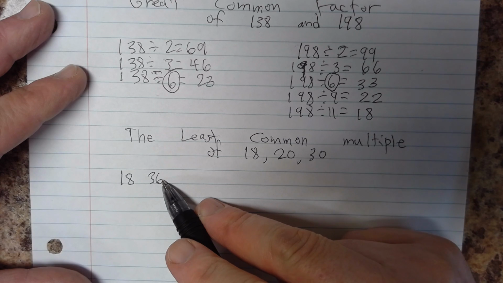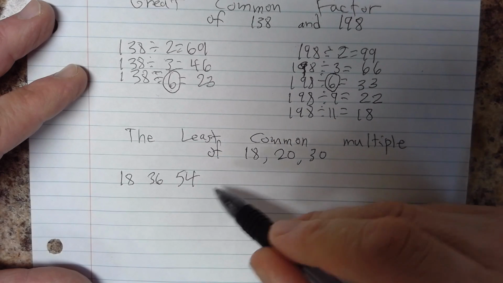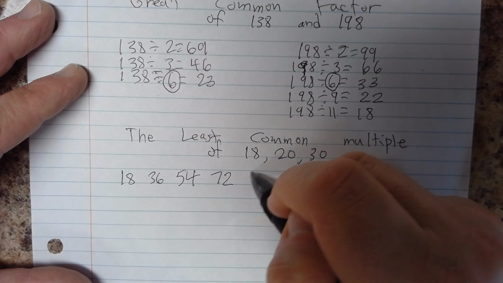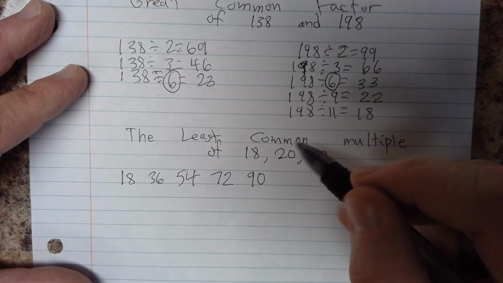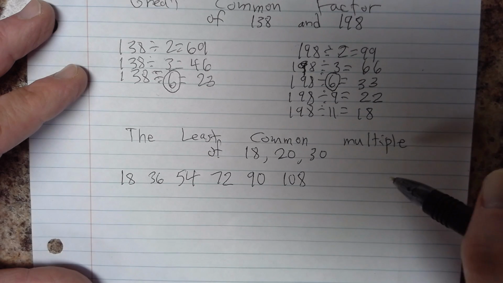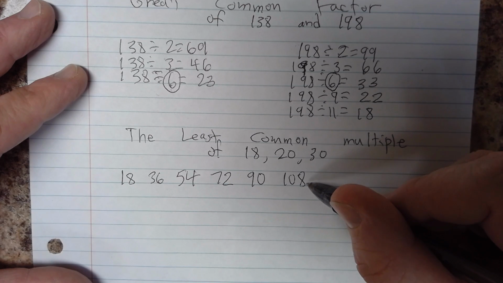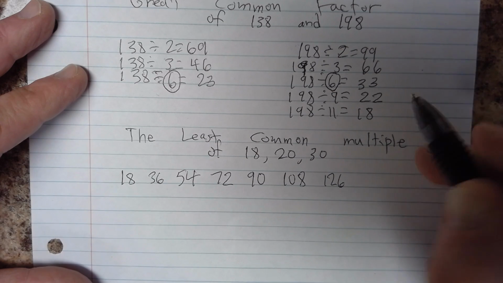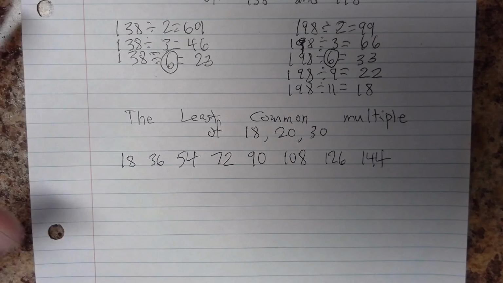Just keep on adding 18. 72, 90, 108, 126, 144. Let's leave that there, and let's do a bunch of multiples of 20 and see where that gets us.